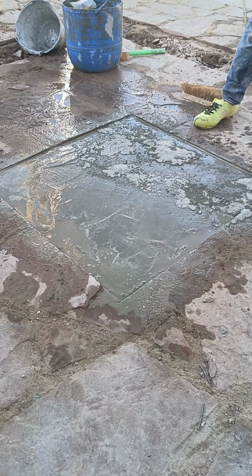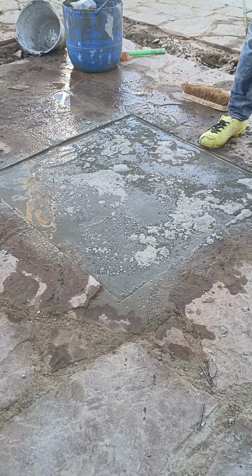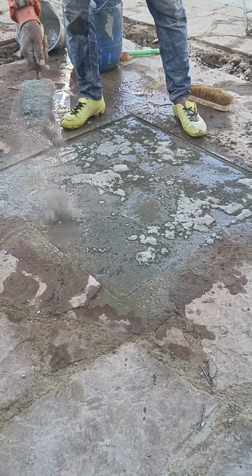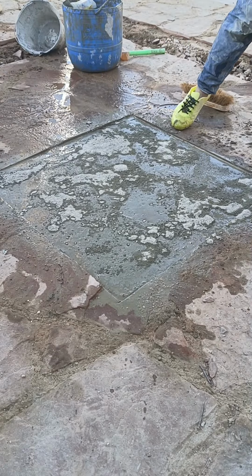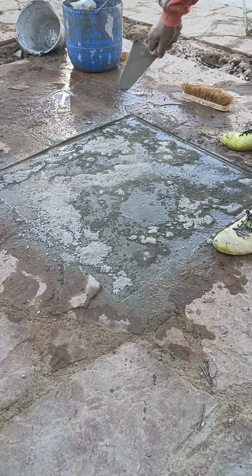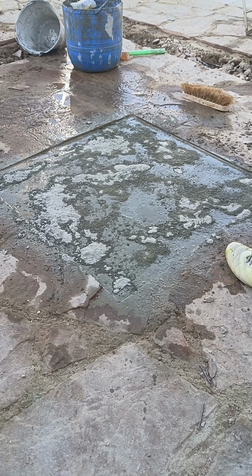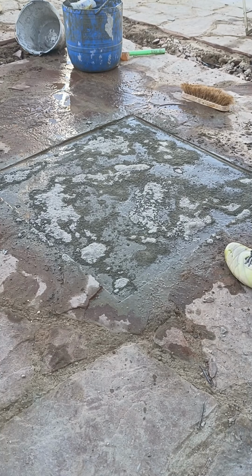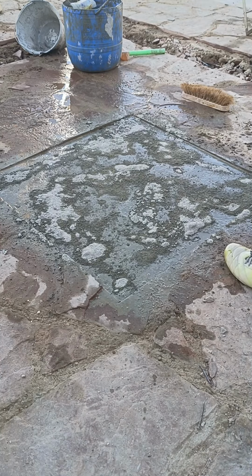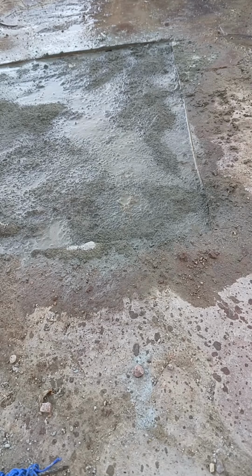Step 5. Filling the joints and final finishing. Once the tiles are set and the mortar has cured, we move to the final phase, joint filling and cleaning. Using a grout or a cement-based filler, we fill the gaps between the ceramic tiles and the natural stones. This prevents water from seeping underneath and ensures long-lasting durability.